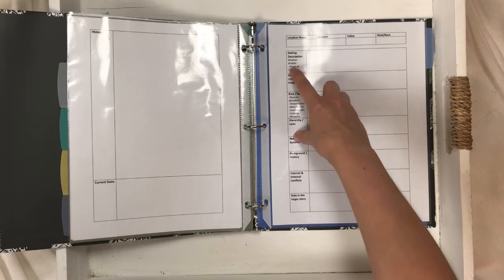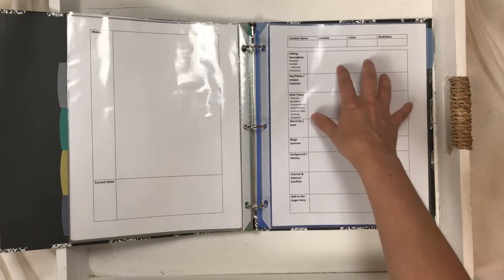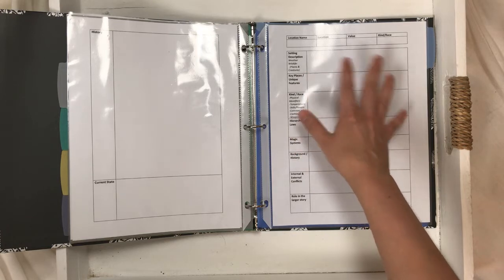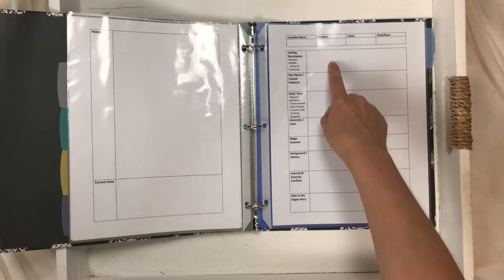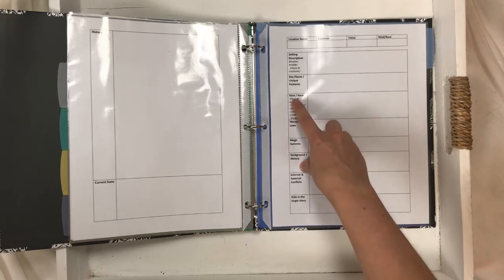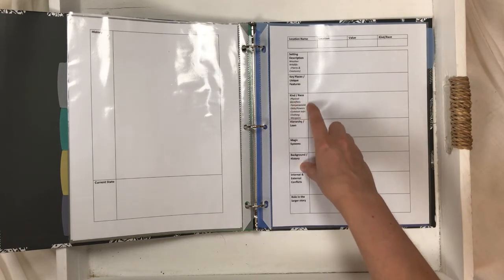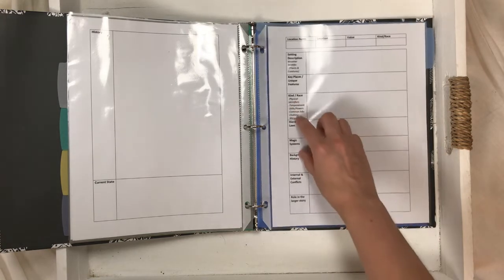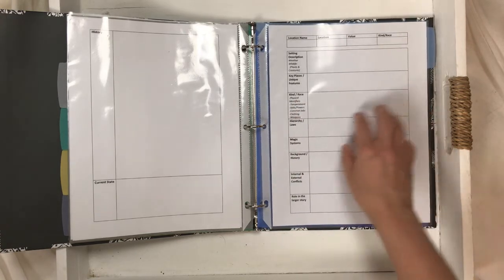So again, we have setting and description, but each province has a slightly different wildlife and weather system and different things like that. So I had that be different. Key places and unique features within that province, about the people group or kind or race, physical identifiers, general temperament, skills and powers, common jobs, clothing, weapons. Those are just different things to remind me to maybe include in here.